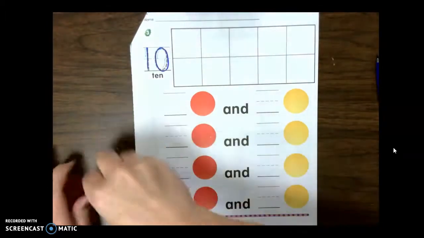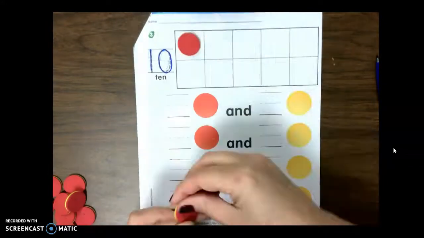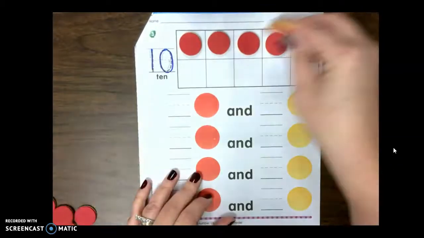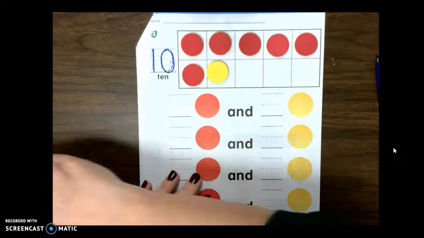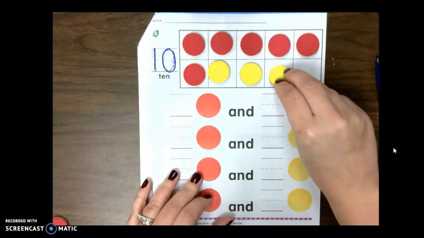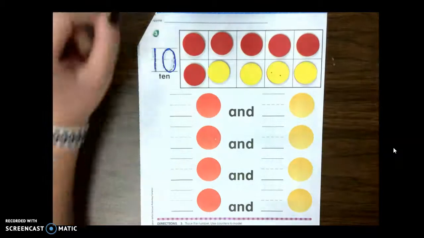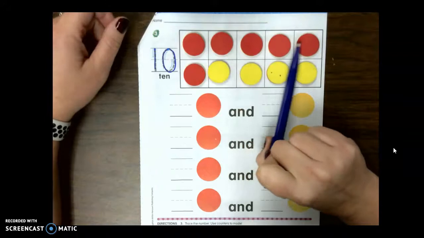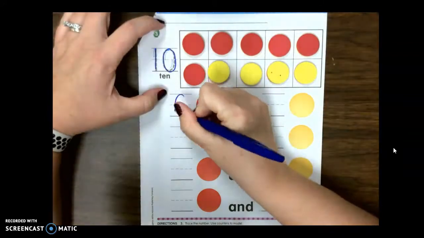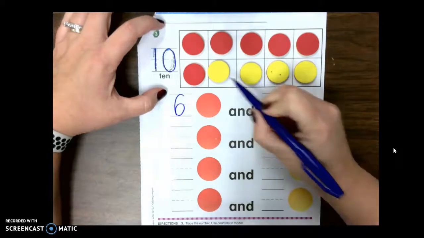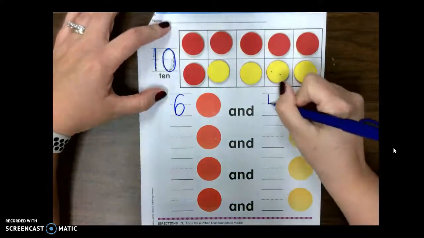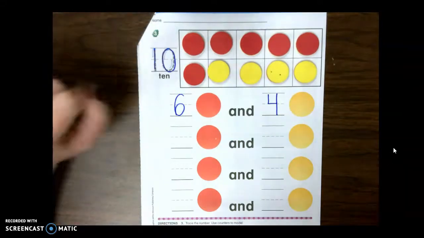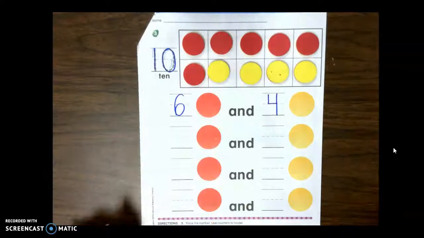So I'm going to do one to start. I'm going to use red first. So I'm going to put some red. Then I'm going to put some yellow. I'm going to use those 2 different numbers of counters to make 10. So let's see how many reds I used. 1, 2, 3, 4, 5, 6. I used 6 red counters. And 1, 2, 3, 4 yellow. So 6 and 4 is a way to make 10. You can put those 2 numbers together and it gives you 10 in all.